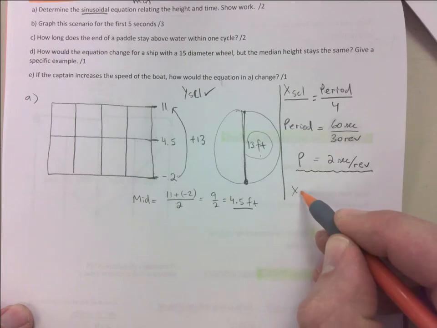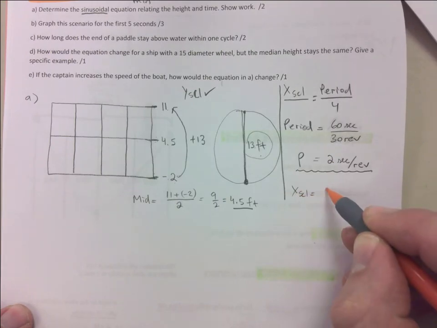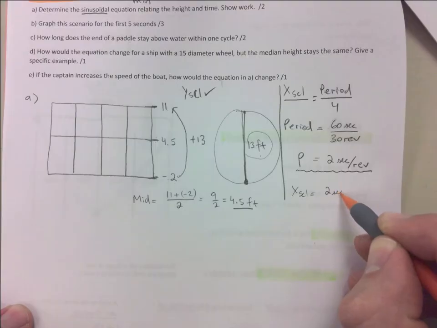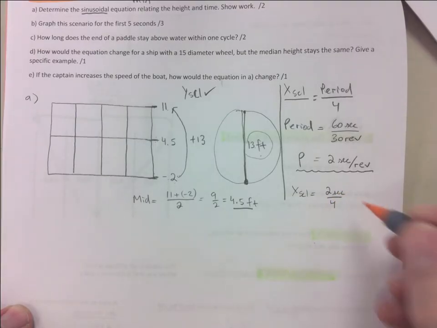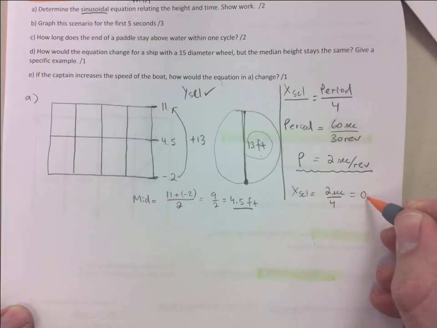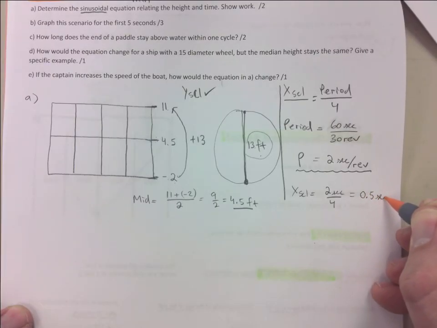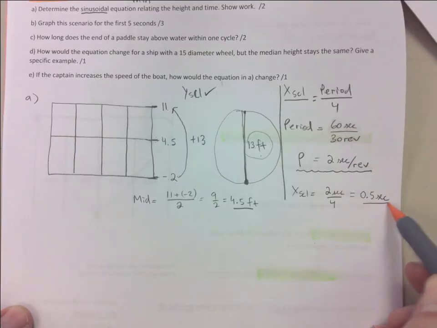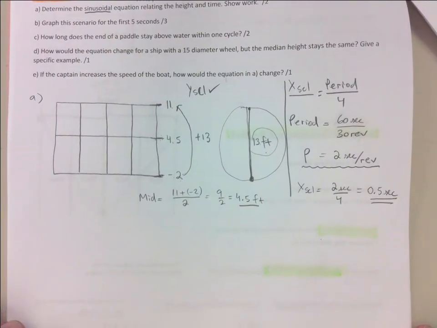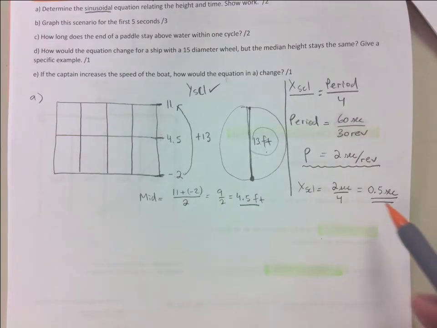Let's figure out our Xscl. It's 2 seconds divided by 4, which is half a second. This is very, very important.